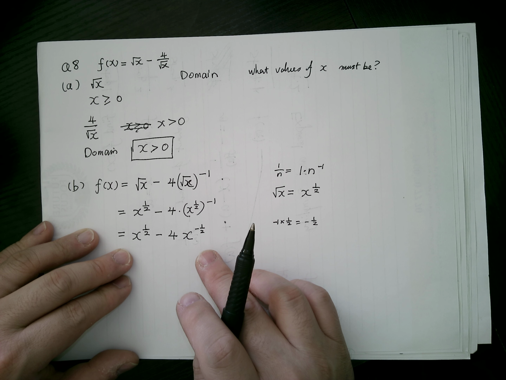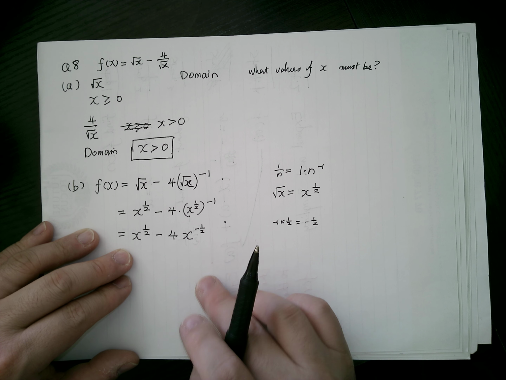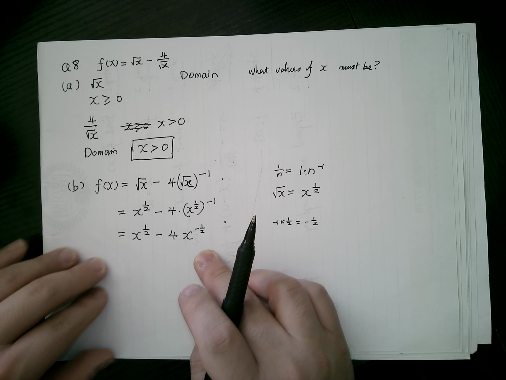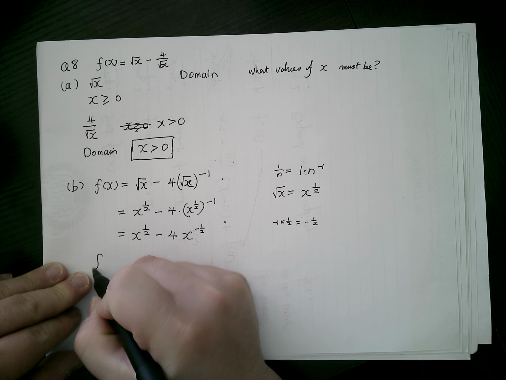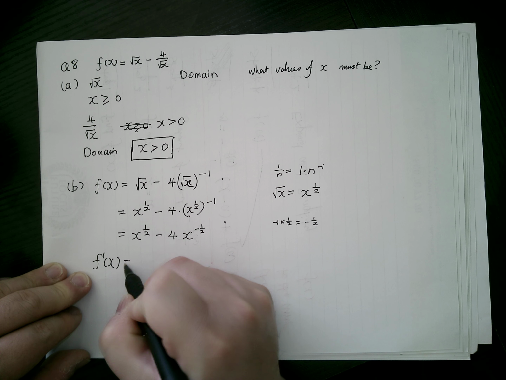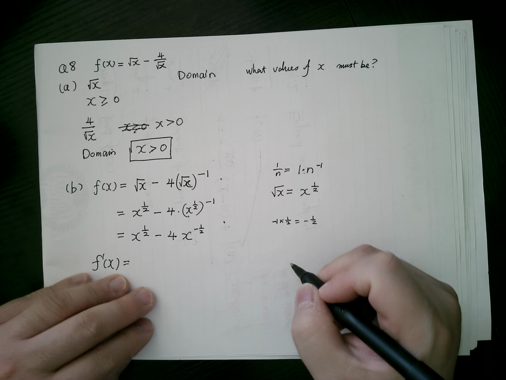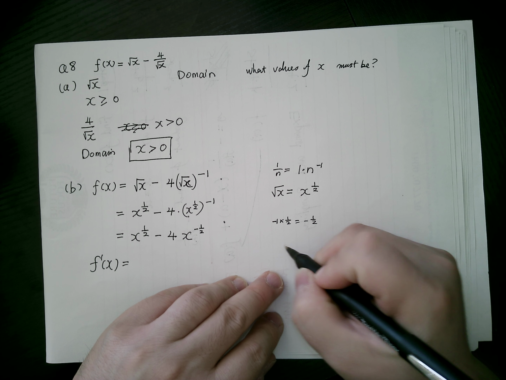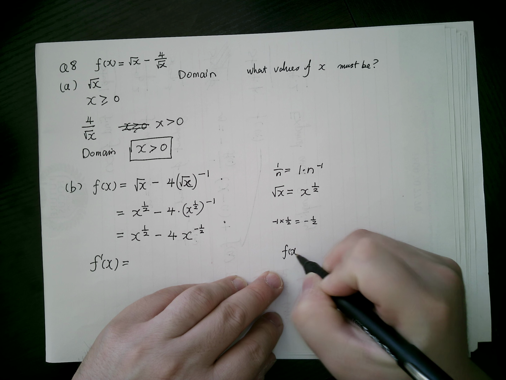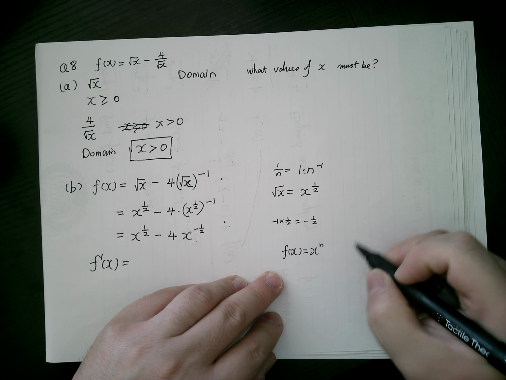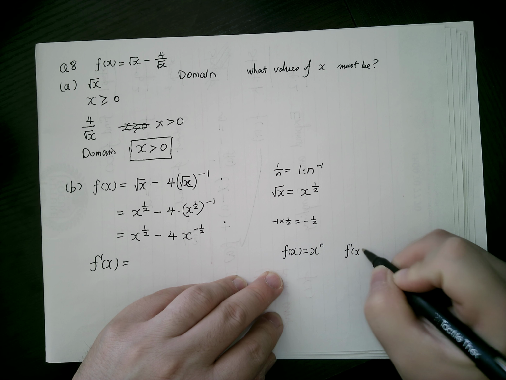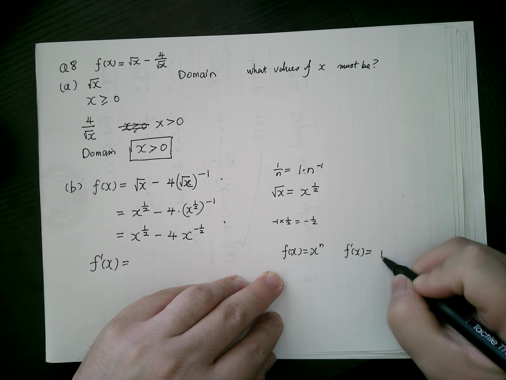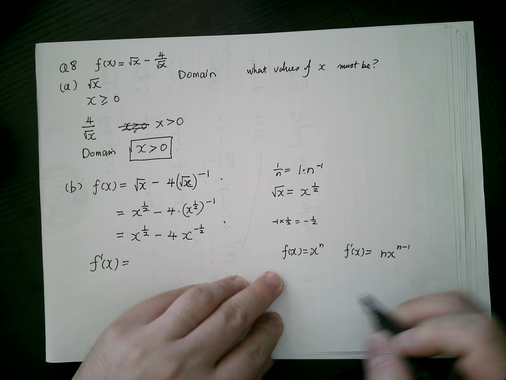Then once we have this as the function, we can do f dash of x is equal to, we use the rule. Remember, what's the rule? I'm going to write it next to you. When f of x is equal to x to the power of n, then f dash of x is equal to n x to the power of n minus 1.